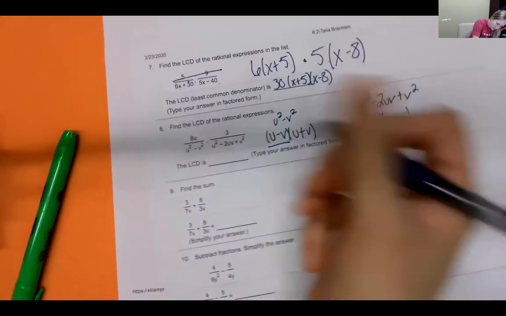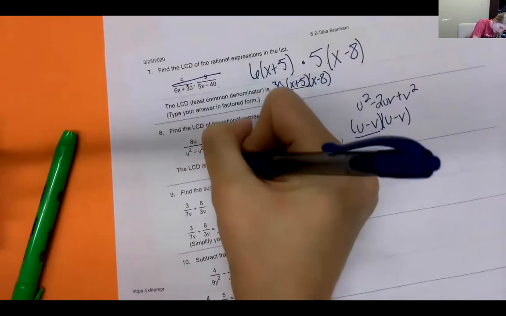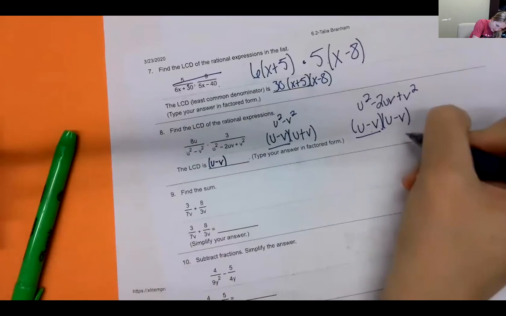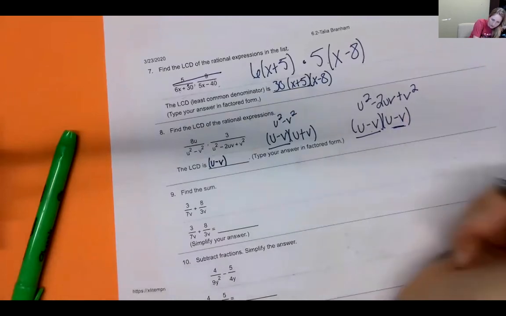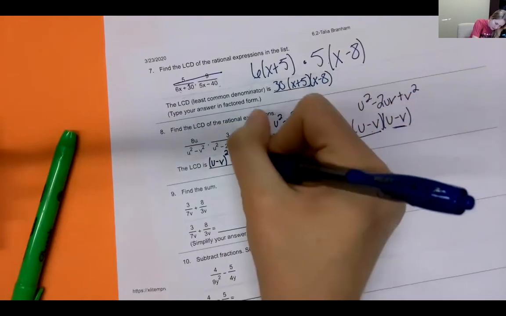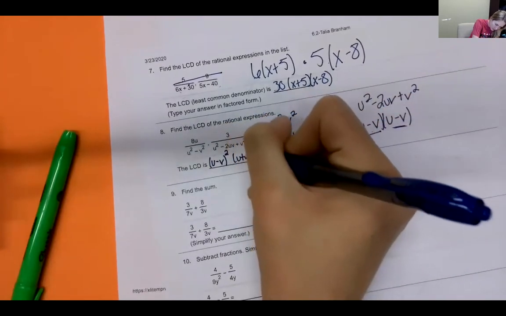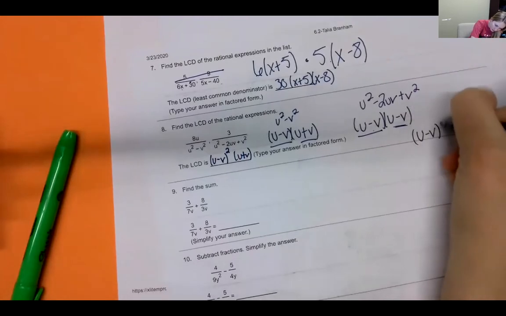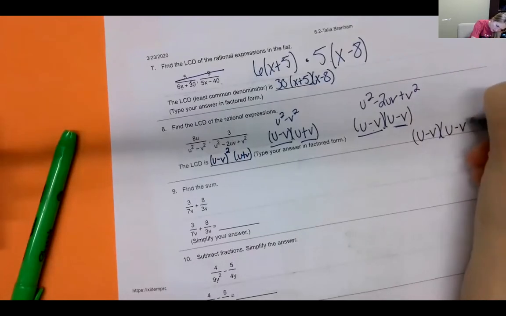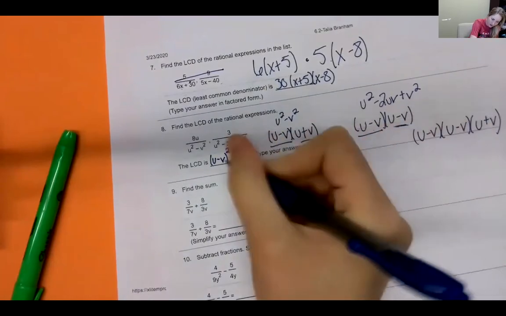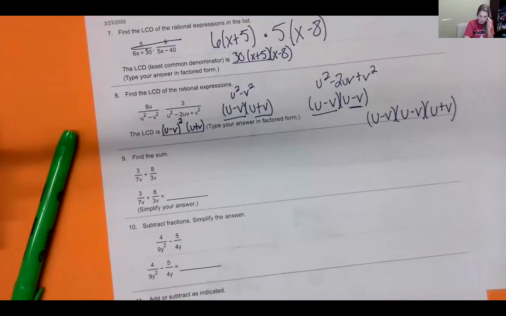I don't have really enough room to write this here. So we have u subtract v. And then we'd have another u subtract v because we have to have both of these. So I'm going to put a square here and then a u plus v. But you could still write this u subtract v, u subtract v, u plus v. You don't have to write the square on it. I just didn't have room to write it all there multiple times.